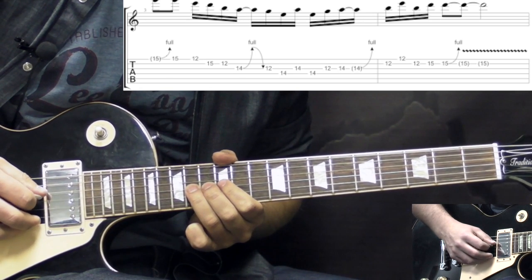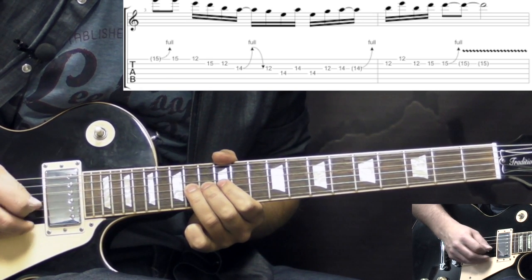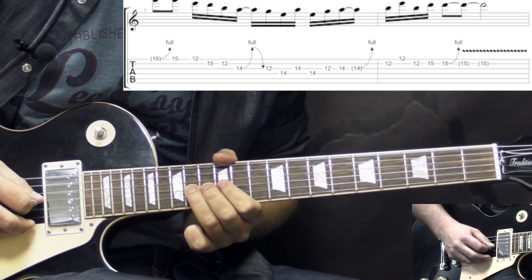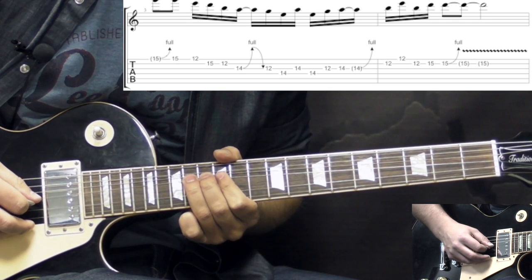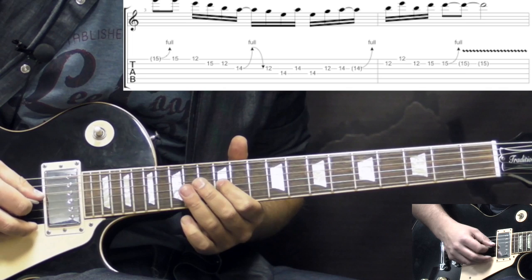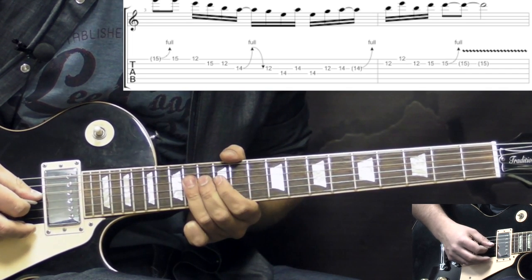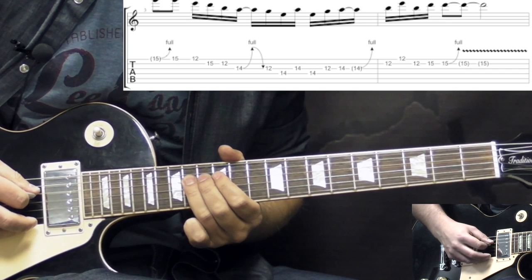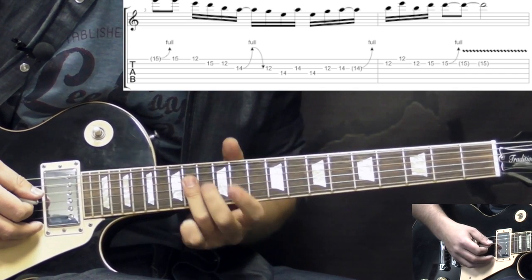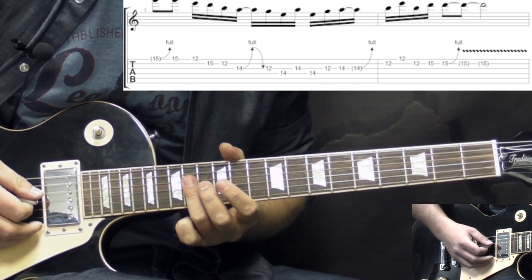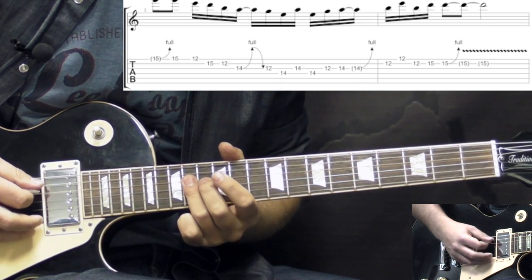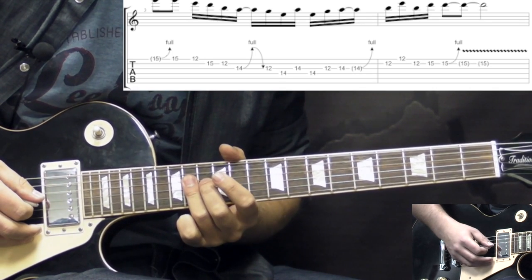pick the G string, 14th fret, then bend the string up, then bring it back down, then we play 12, then we have 14 on D, 14 on G, back to 14 on D, and I'm using here one finger to press on the two strings simultaneously. So we have this kind of rolling motion going on.